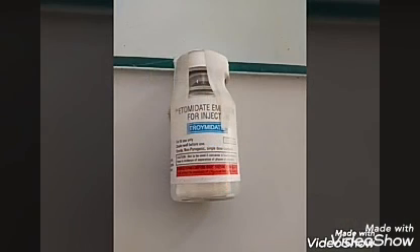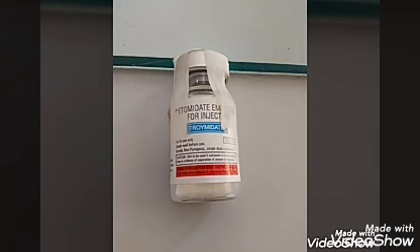One more important point I want to discuss here. Literature suggests freshly prepared solutions should be used. Always freshly prepared solutions should be used. This is the theoretical point. And after use, the remaining solution should be discarded. This is the line of the theory.